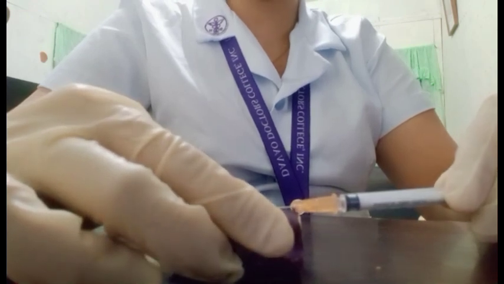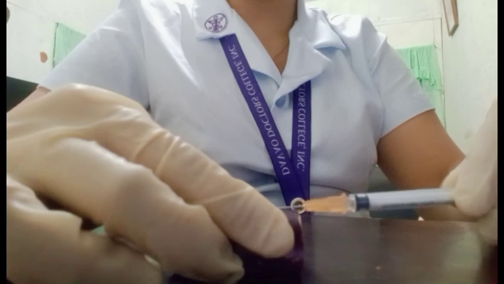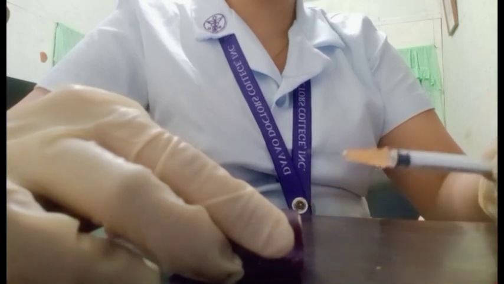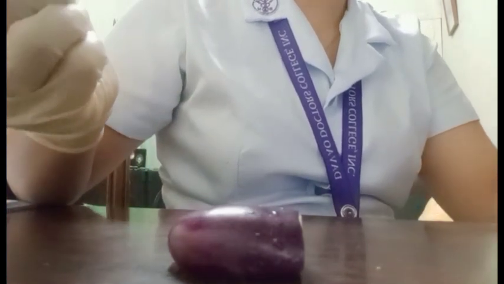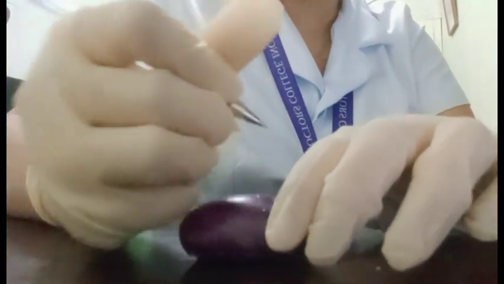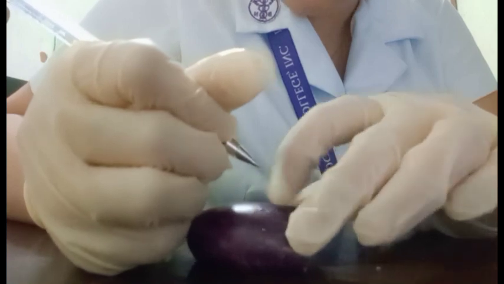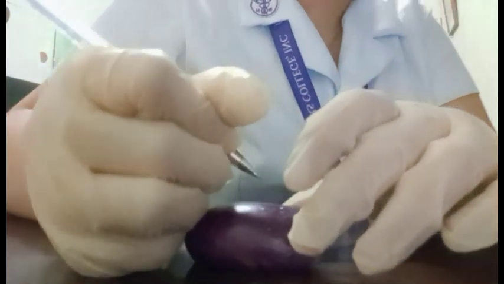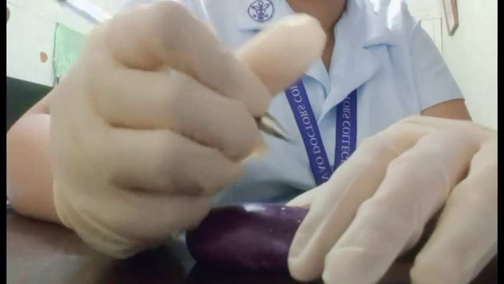Now we're going to discard the needle into the waste receptacle, and then we're going to draw a circle around the wheal. We should use a blue or black pen because a red pen will interfere with the reading.